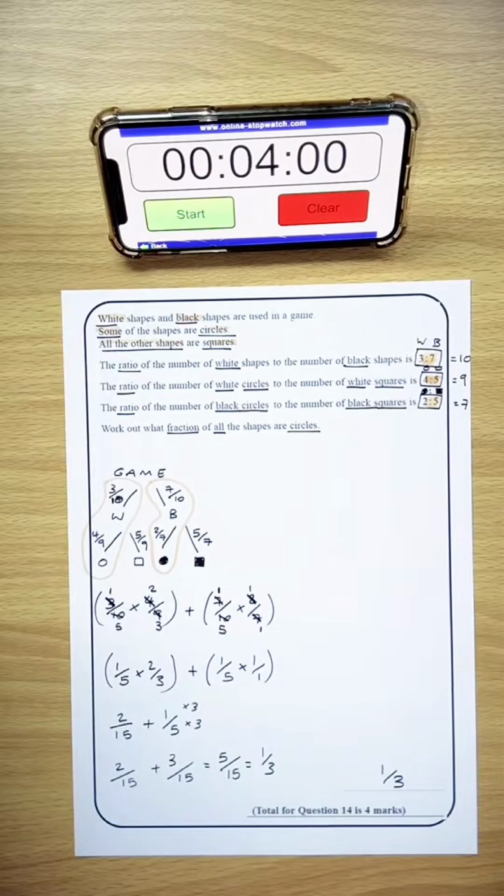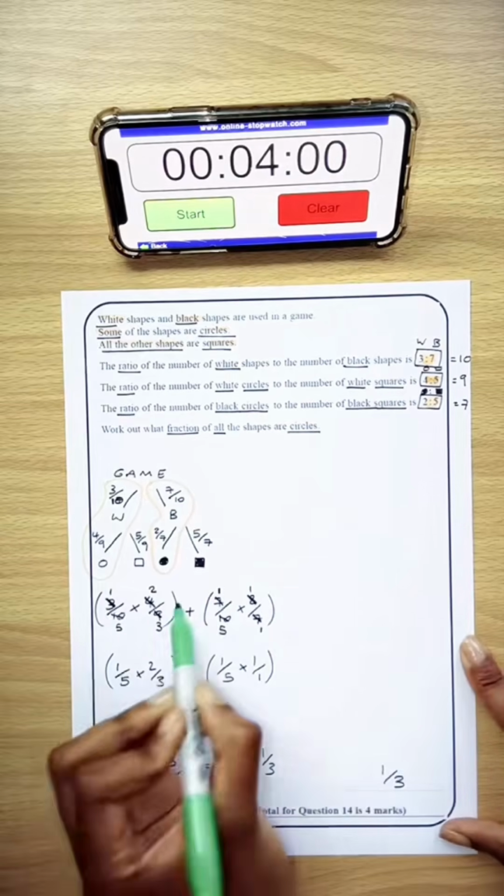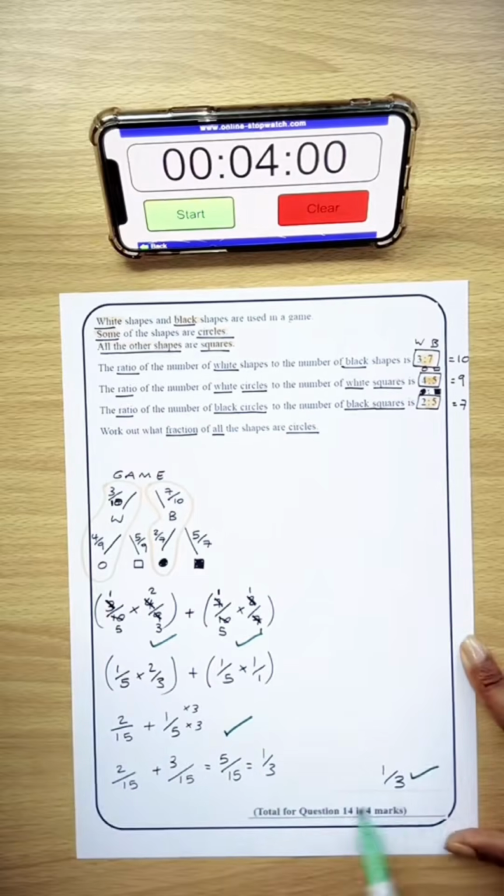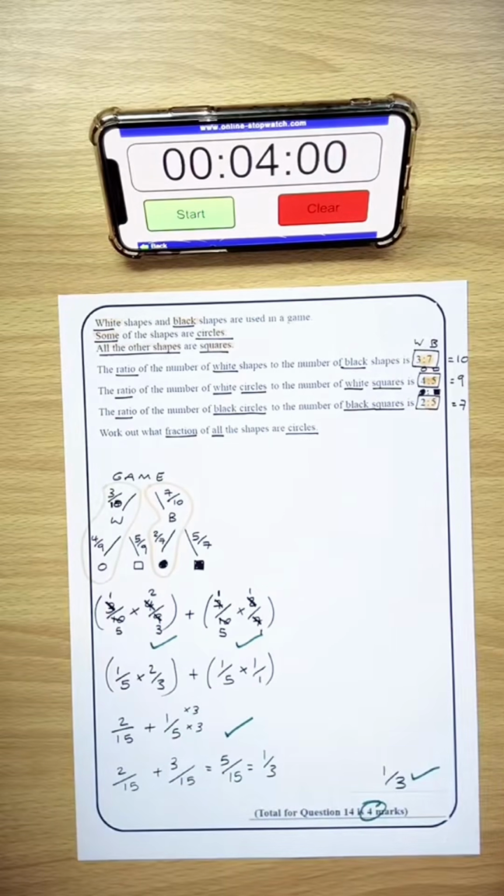Remember, when you're going along the branch on a tree diagram, you multiply. When you're going from one branch to another, you add. Here my marks were for multiplying my first pair of fractions, multiplying my second pair of fractions, adding them together, and then getting the answer.